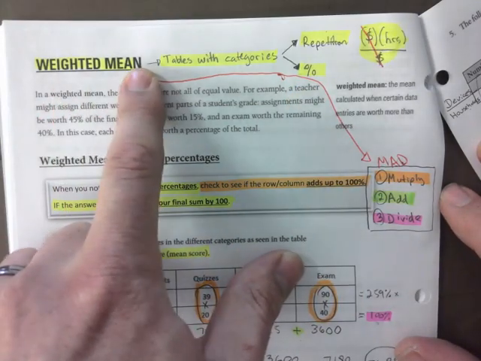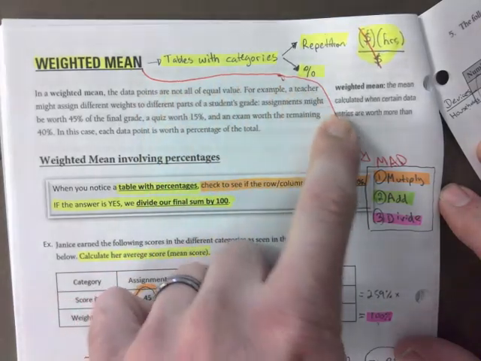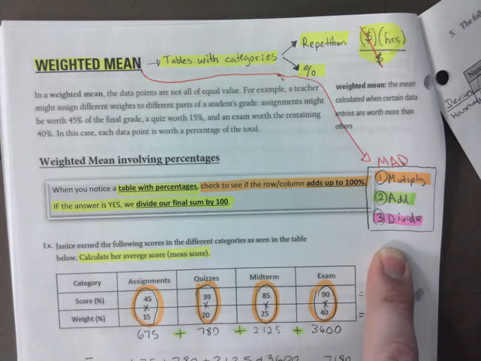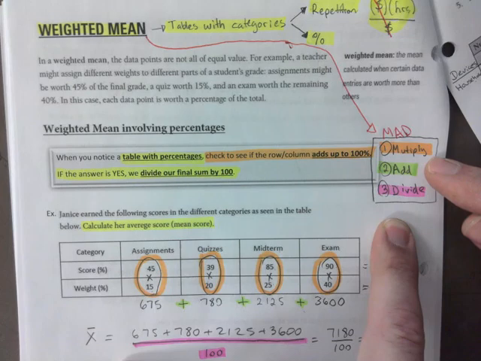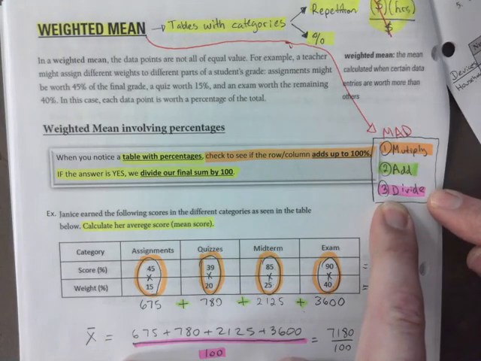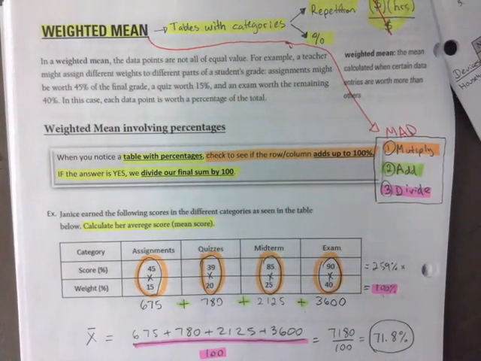When you think of weighted mean and you see that table, I want you to get mad, right? Not at me, get mad at the question. Right? So MAD stands for we multiply, then we add what we multiplied, the products, and then we end up dividing by something. Okay? And so my first category is the percentage one.